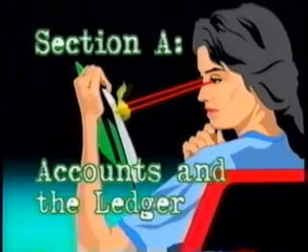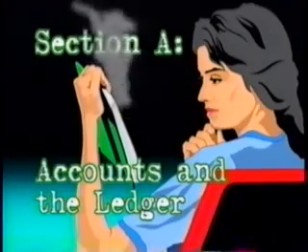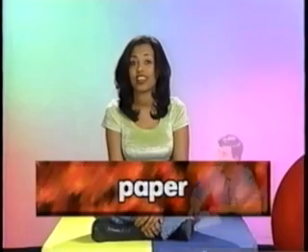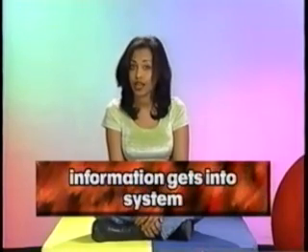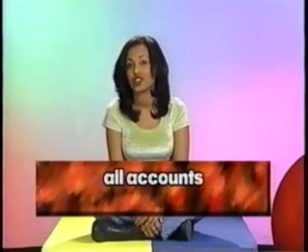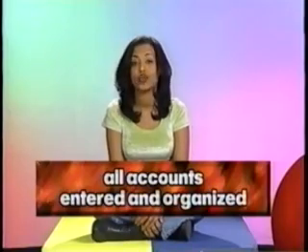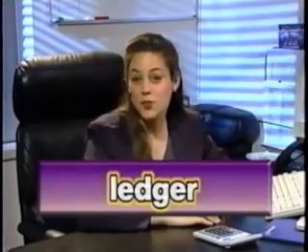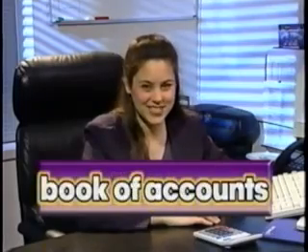Section A. Accounts and the ledger. People keep accounts in many different forms, both in computers and on paper. Next, we'll talk about the way the information gets into the accounting system. All the accounts are entered and organized in what's called a ledger. The ledger is the formal name for the books, or book of accounts.